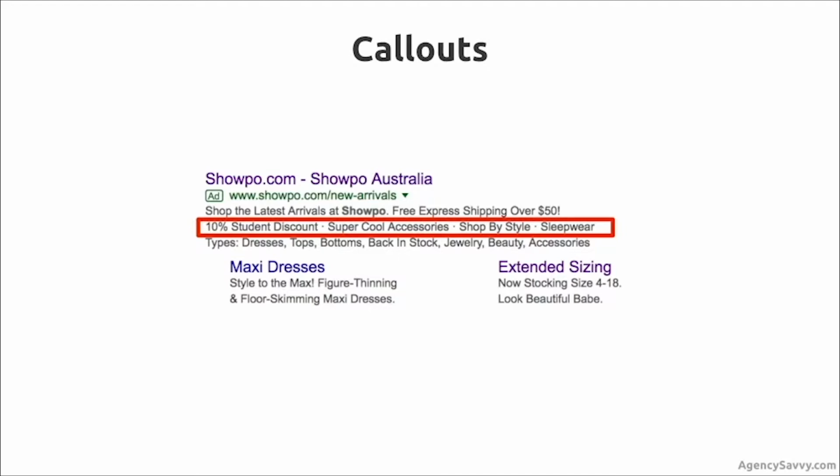Callouts are the ones that you'll see with the little dot in between them here. So there's actually 4 here. 10% student discount is 1. Then there's that little dot. Super Cool Accessories is a different one. Shop by Style and Sleepwear.